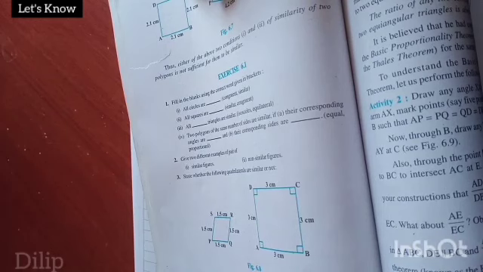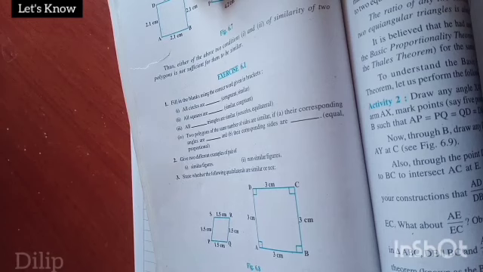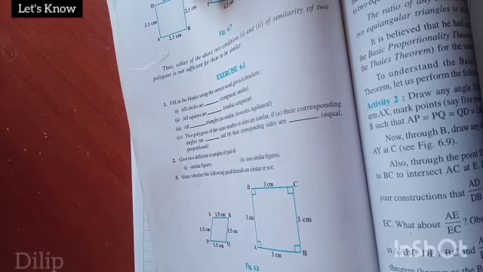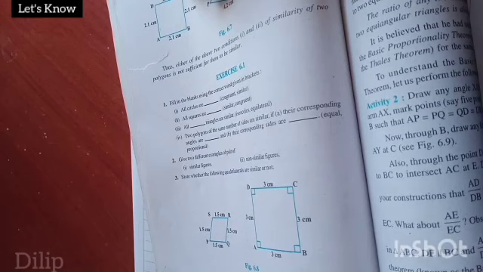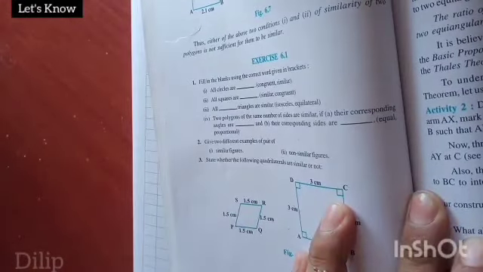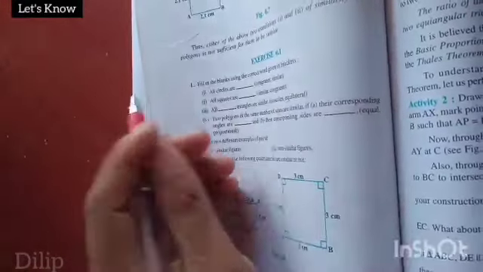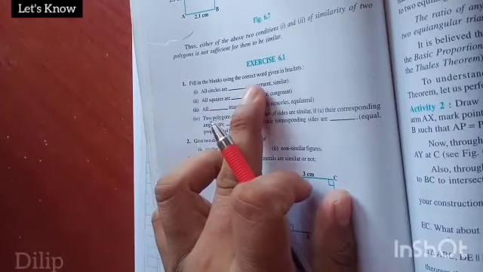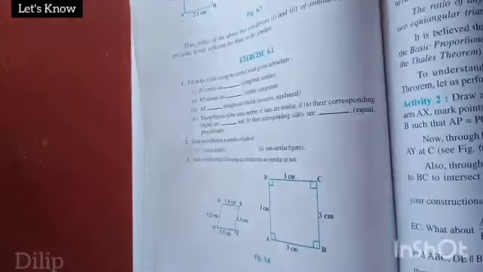Suppose two triangles or two squares, they may be of different size, but for looking they are the same. Two circles are also round only. So figures which look the same are known as similar. Only similar and congruent related questions are there. So now you see number one. Fill in the blanks using the correct word given in brackets.